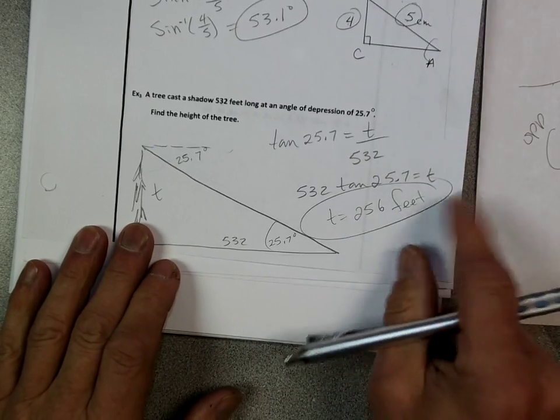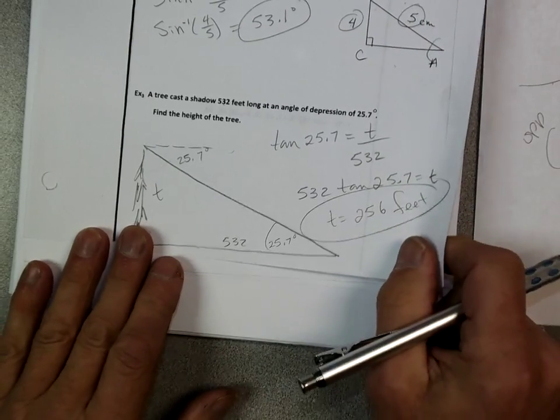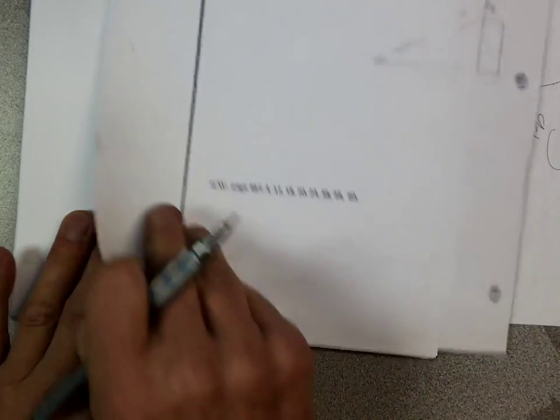Nika, you getting used to this whole feet thing yet? Yeah. Okay, turn the page.